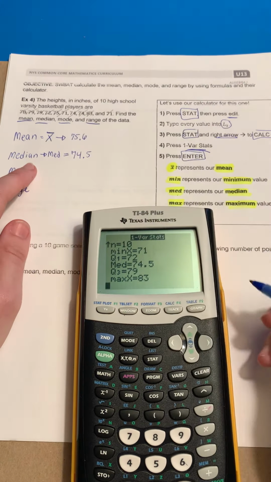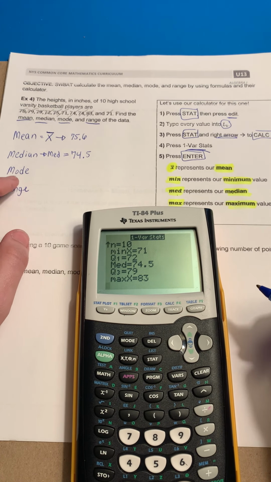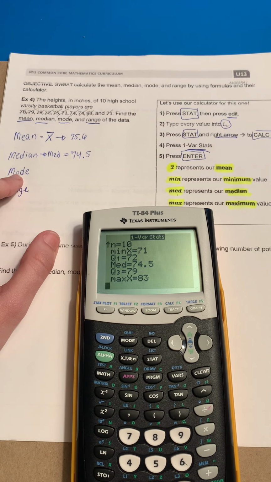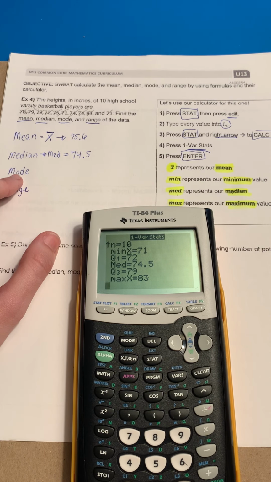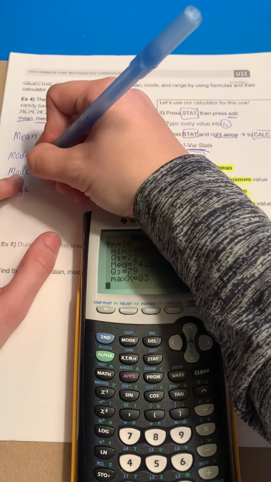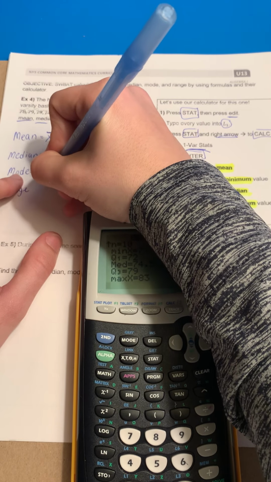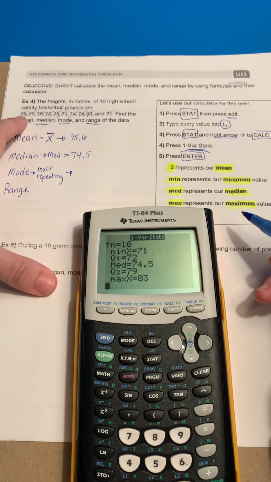So I didn't have to put my numbers in order like I did by hand before. The calculator can give me all of that work. The mode is the only one that I will not find in the calculator. I just need to remember that it is the most repeating number. So we need to look back at our list.